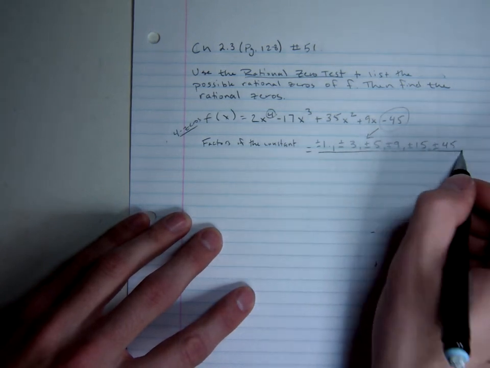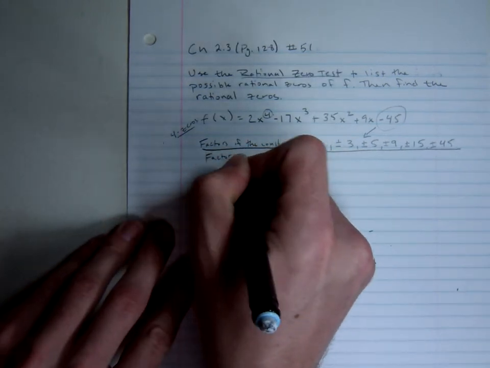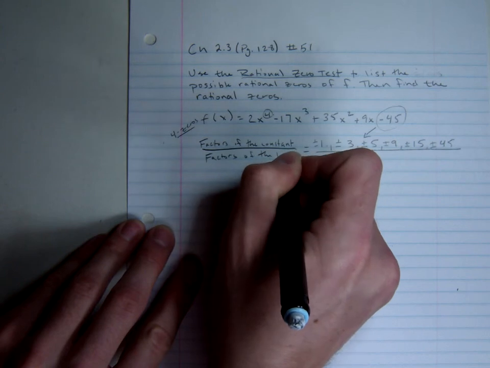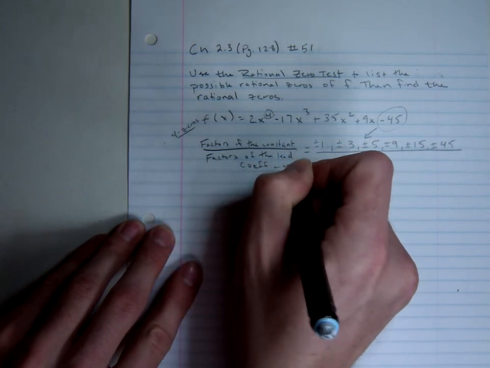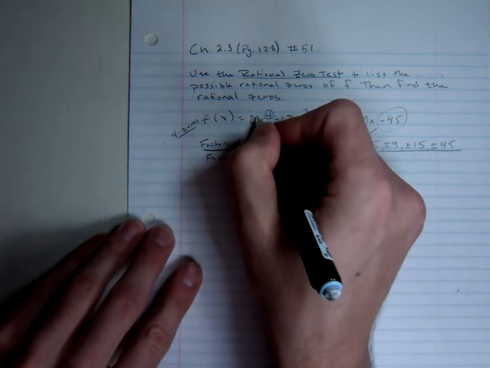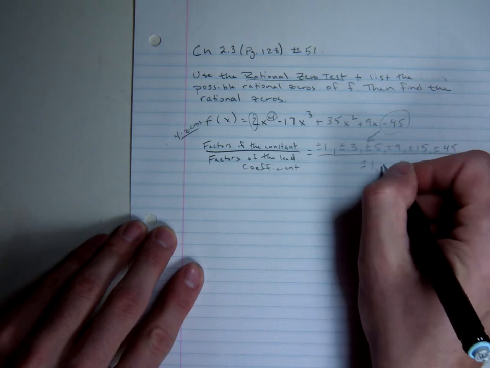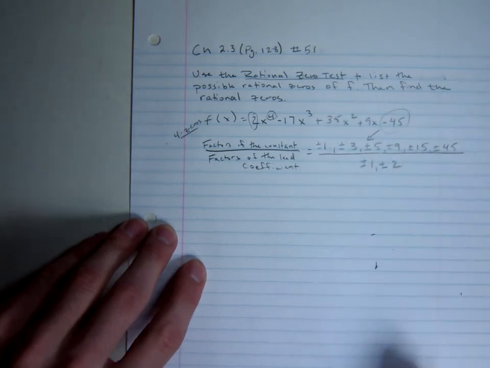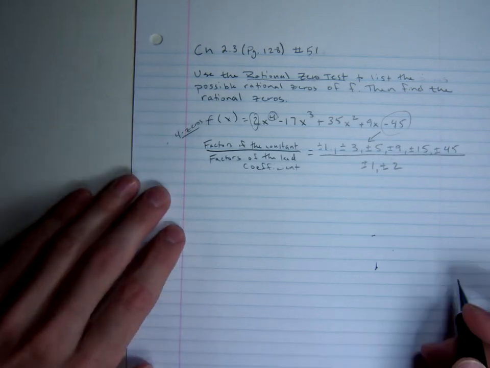Okay, and we're going to take that and we're going to put it over the factors of the lead coefficient. In this case, our lead coefficient is 2, so we only have a couple here. So we have plus or minus 1 and plus or minus 2. So now we need to go through and do every single combination that we have here.